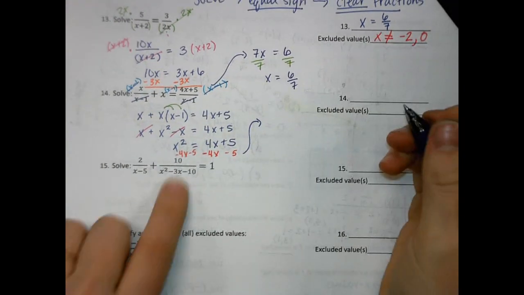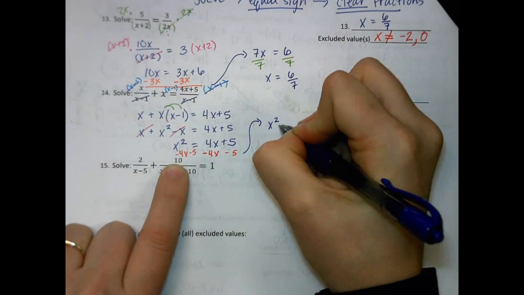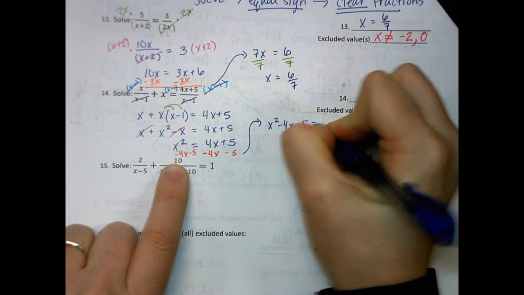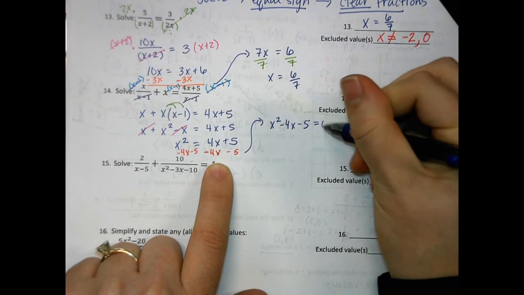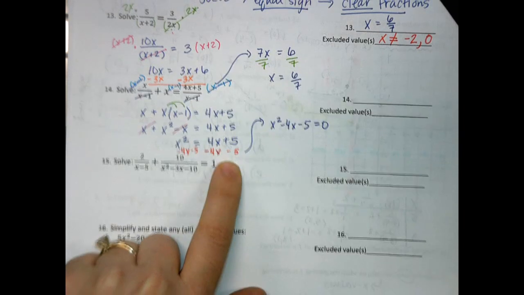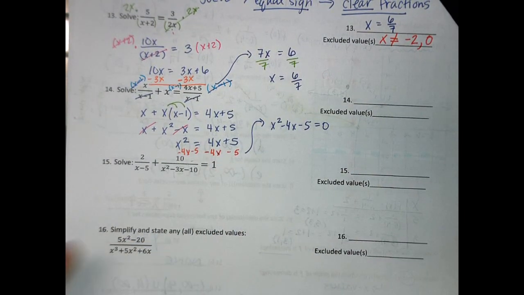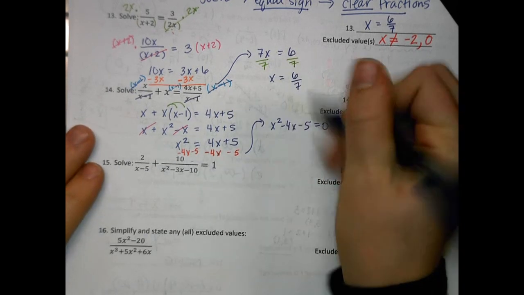So x squared minus 4x minus 5. I moved both of these terms to the left, so 4x minus 4x is 0 and 5 minus 5 is 0. So I have 0 on the right-hand side. When you have a trinomial equal to 0, how do you figure out what x is? Starts with an F. Factor. We're going to factor this trinomial.